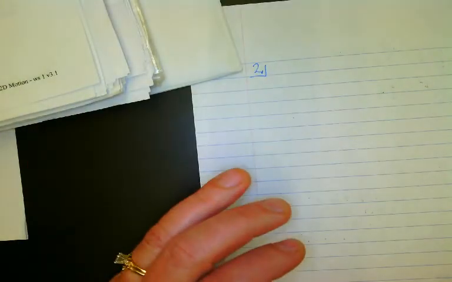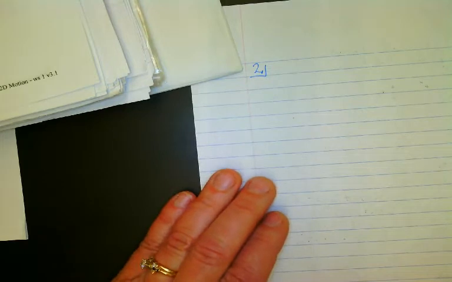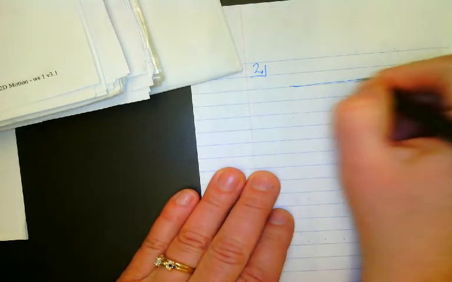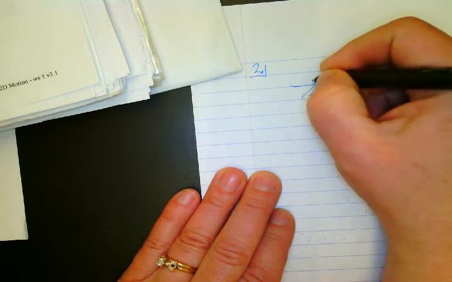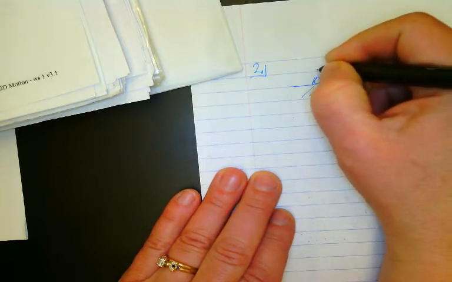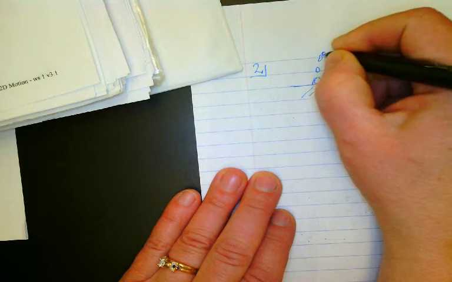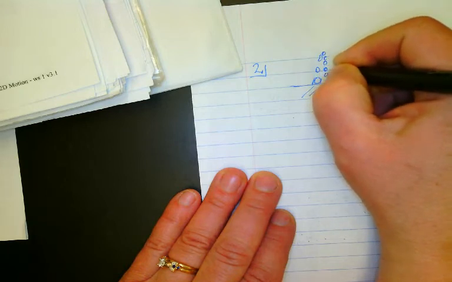Number 2, we're throwing a rock up in the air. And it has an initial speed. So it says it wants a well-labeled diagram. So we're going to have the arrow. And we're throwing a rock straight up in the air, and it's going to come straight back down.